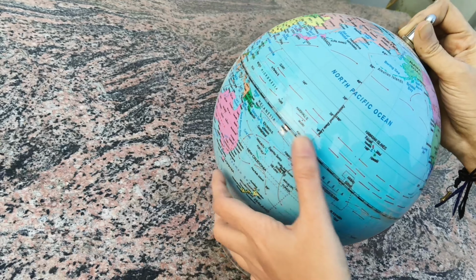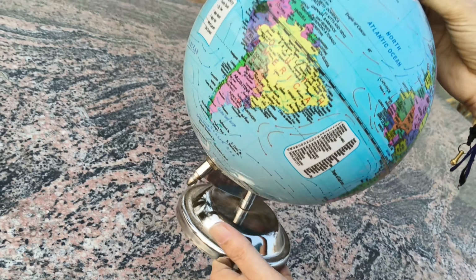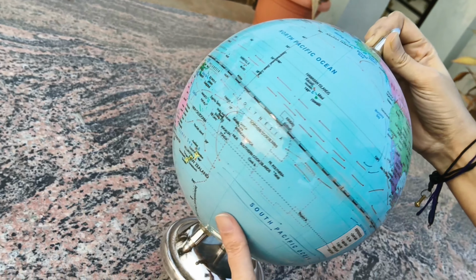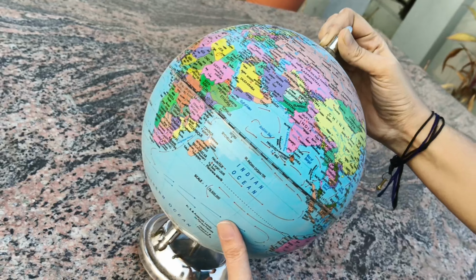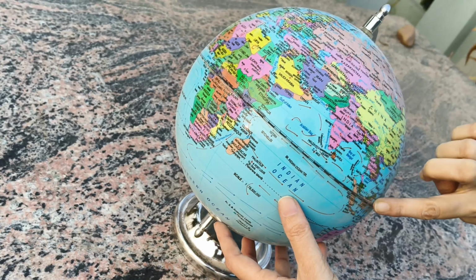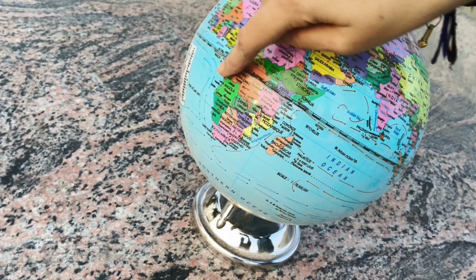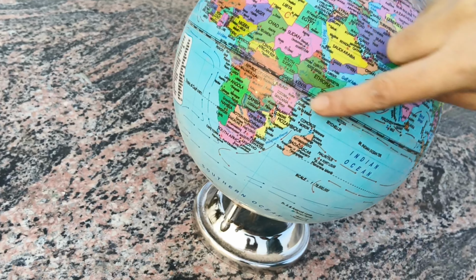Before going through the topics, I want to tell the things in brief. As you can see, I am holding a globe. So what is a globe? A globe is a three-dimensional scale model of the earth or other round body. The horizontal lines are called latitudes, and long lines are called longitudes. As you can see, I am showing you the long lines. Those are called longitudes. And the horizontal lines are called latitudes. Those are also called parallels of latitudes.